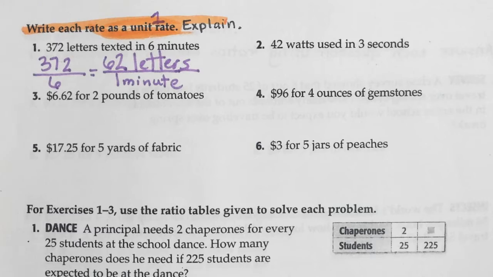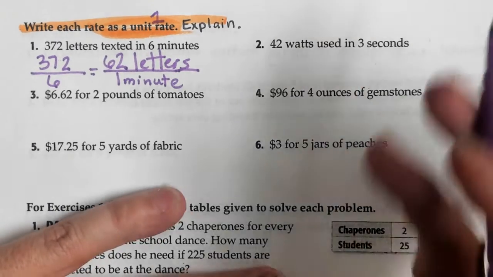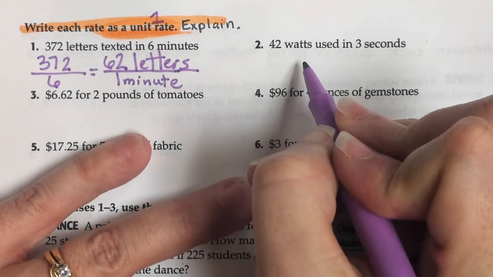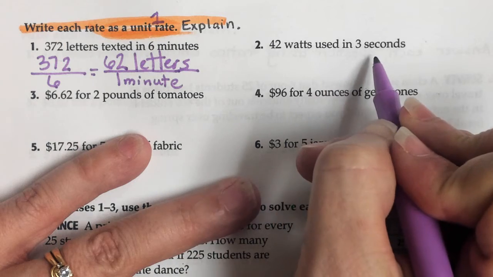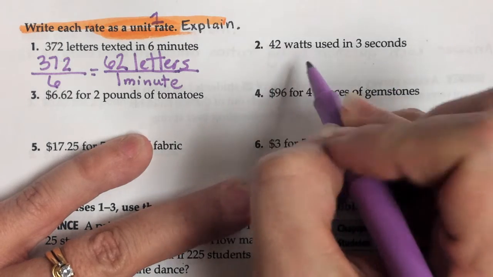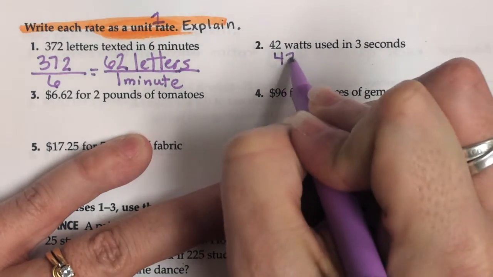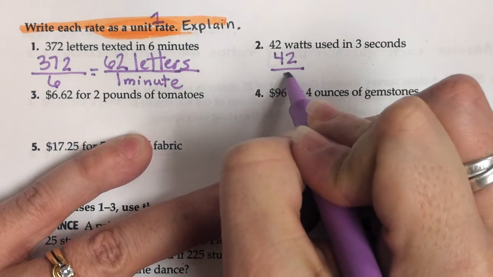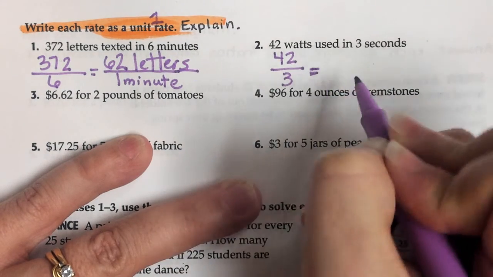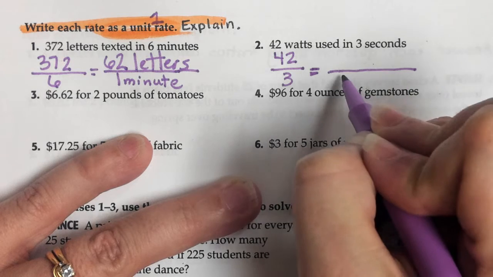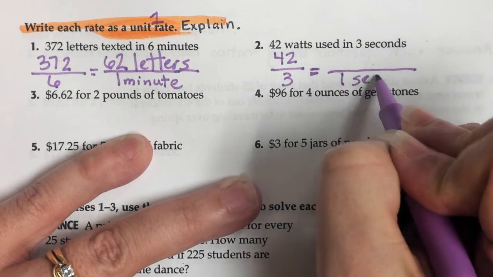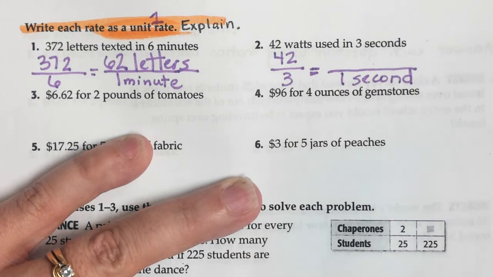Okay, so let's do number 2. 42 watts used in 3 seconds. That's like electricity. So 42 over 3. But we want to know how much we're going to use in 1 second. 14.